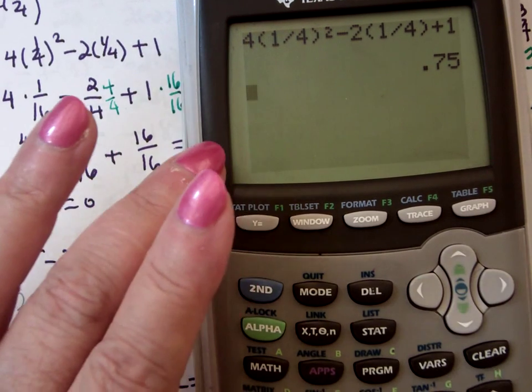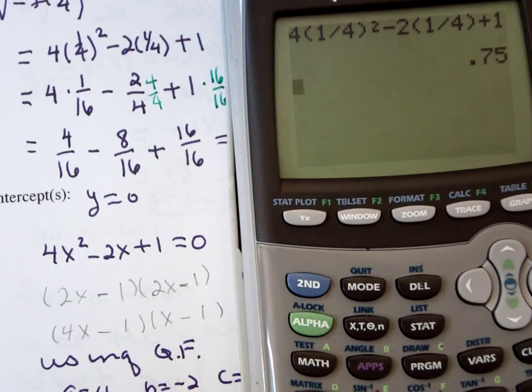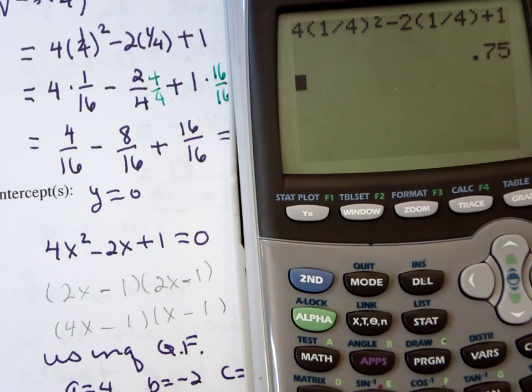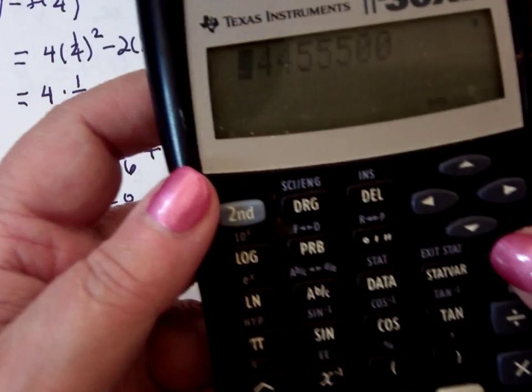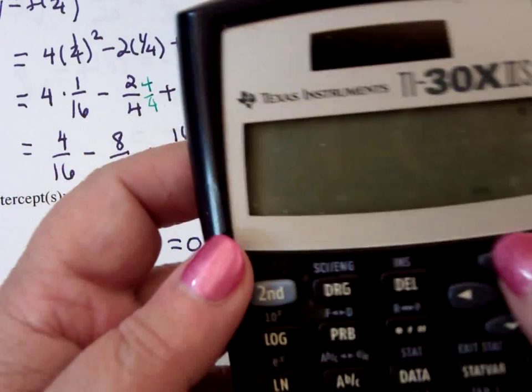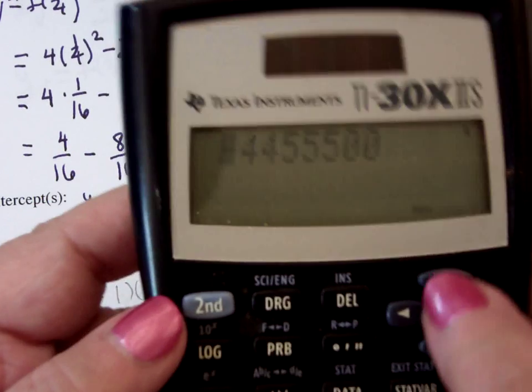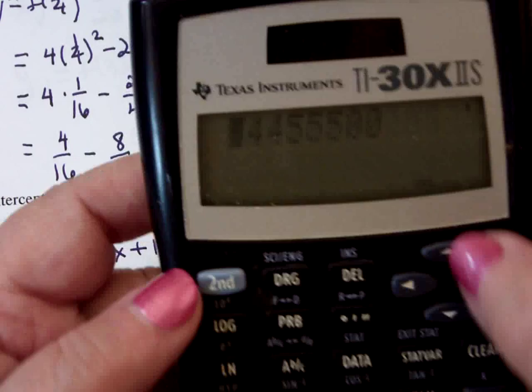If you press the up arrow on the little baby ones, this guy, this will bring back what I last did.